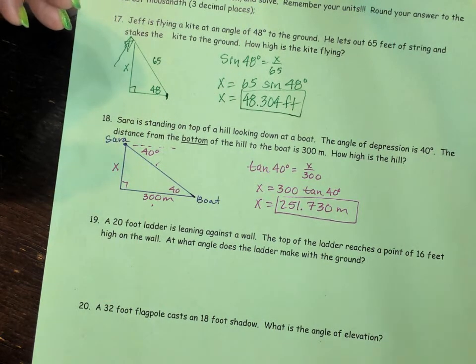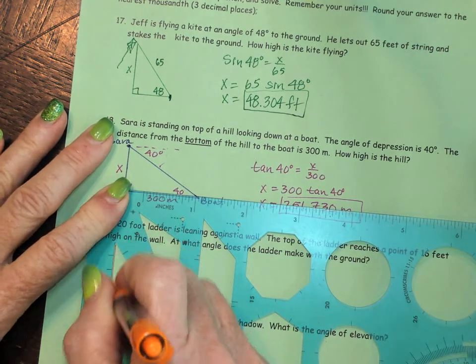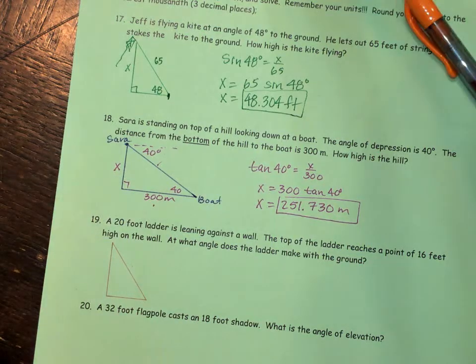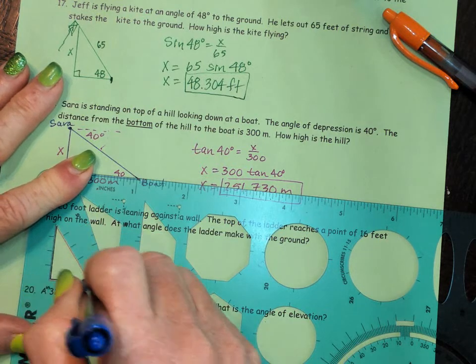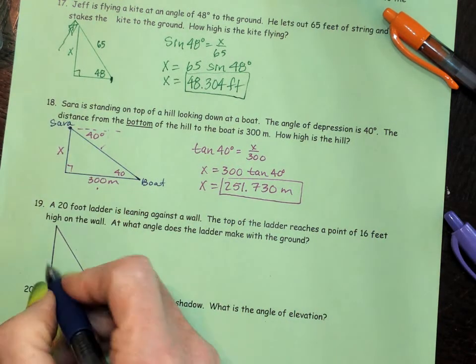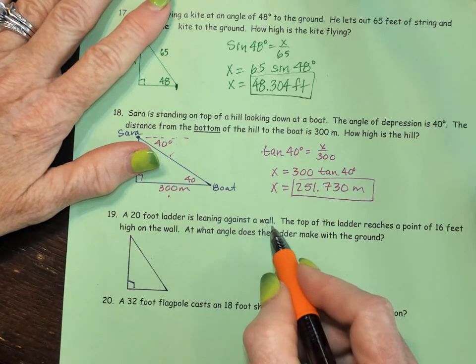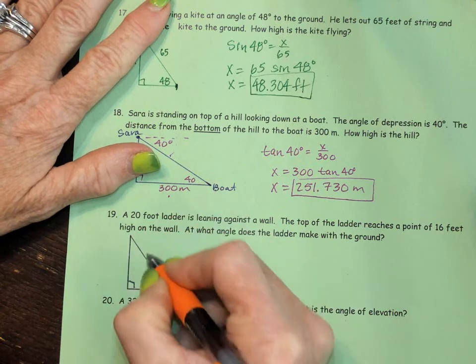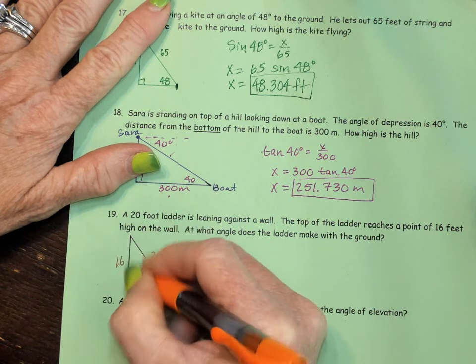A 20-foot ladder is leaning against a wall. The top of the ladder reaches 16 feet high on the wall. Oops, should I have done that in blue? I like to have my original triangles done in a darker color and then the information they tell me in a lighter color. I'm just being picky, that's all. So here's the wall, here's the ladder, 20-foot ladder. The top reaches a point 16 feet up the wall.